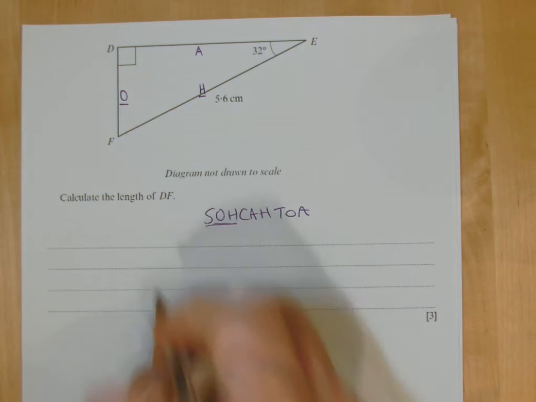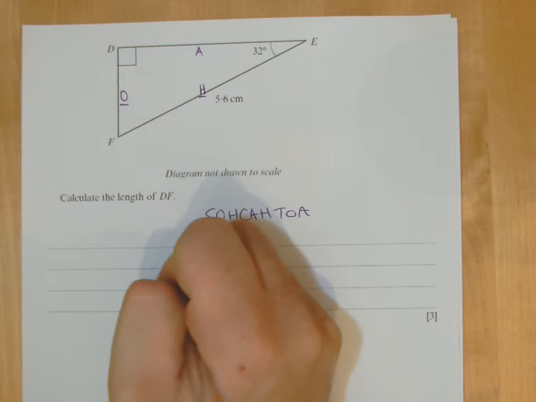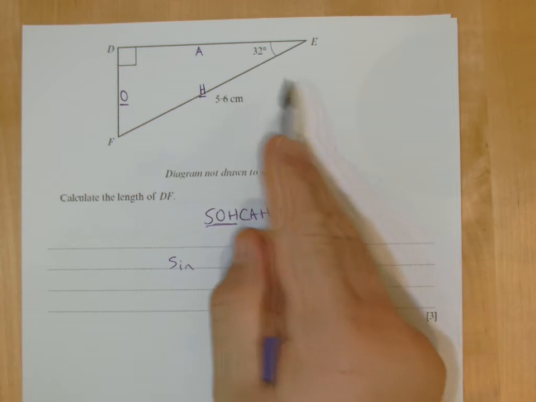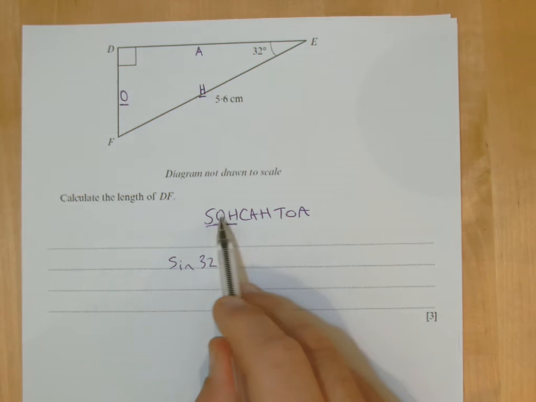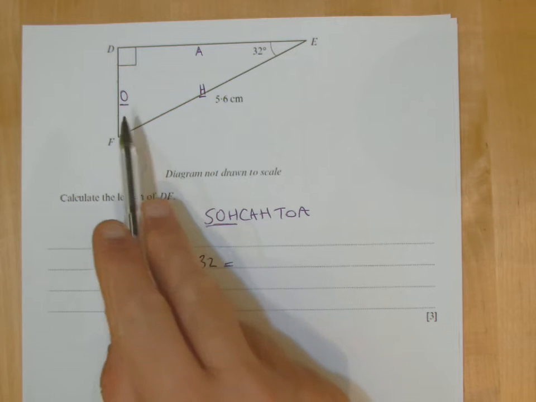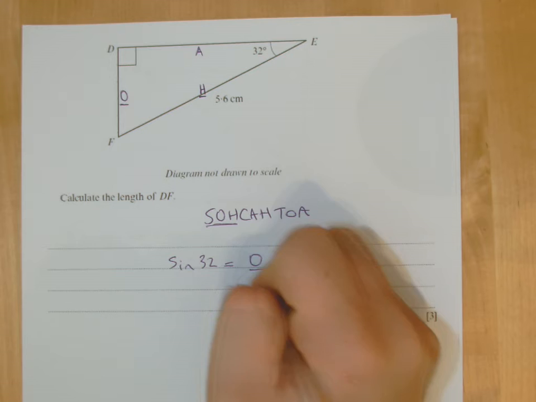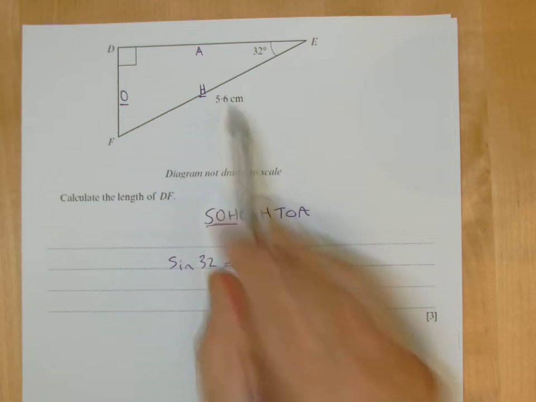Now if we look at SOHCAHTOA, O and H is that one there, so I follow that order and I say sine of the angle 32 equals, opposite over hypotenuse. It's always divide, so it's opposite divided by hypotenuse. Now the opposite we don't know, so I'll keep it as O, divided by the hypotenuse, which is 5.6.